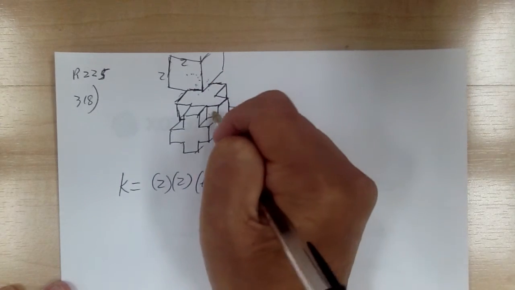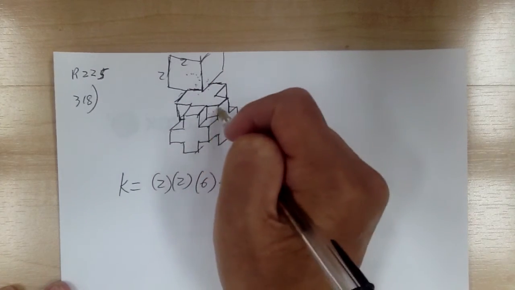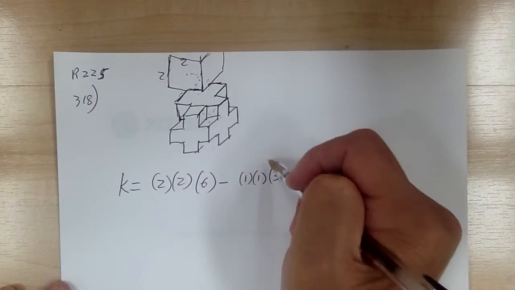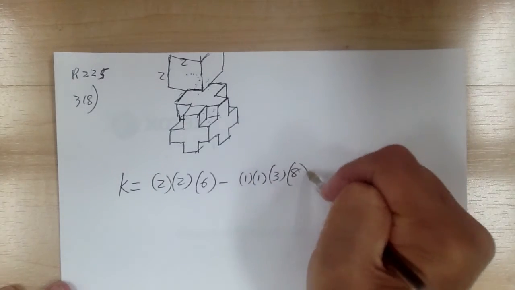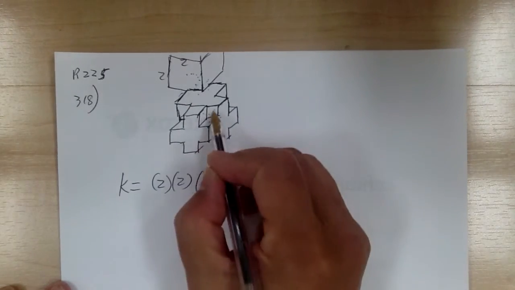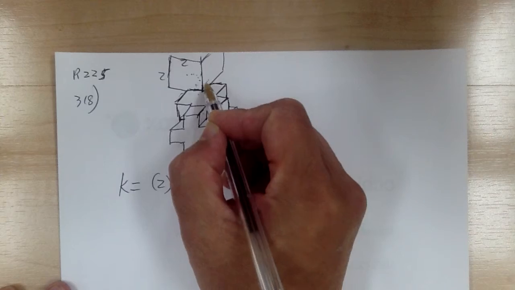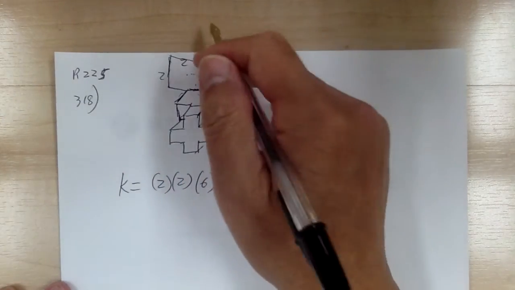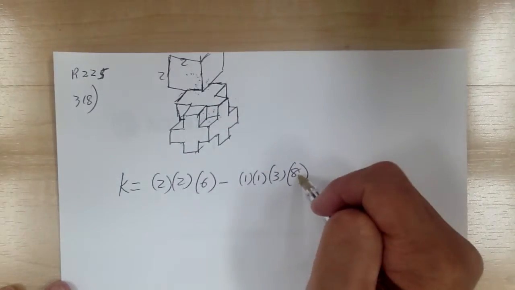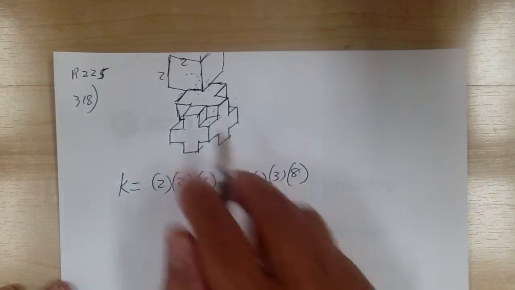Again, 1 by 1 is just one of these, and each corner has 3 faces, so you have to minus the 3. And there are 8 corners, so you have to times by 8. Each corner had 3 faces covered up or touched, and there are 8 of those cubes on the corners, so times by 8. So this takes care of the 2 by 2.